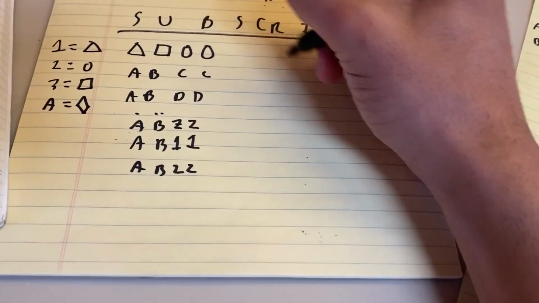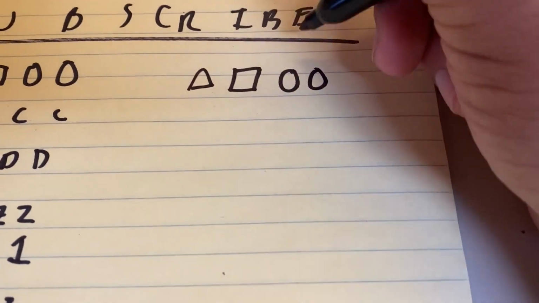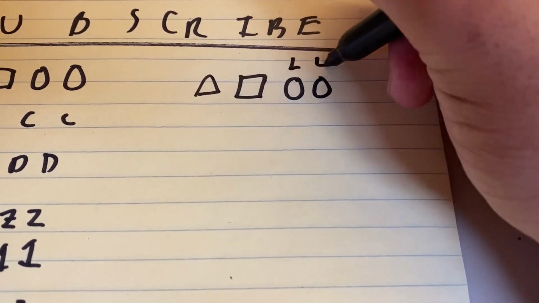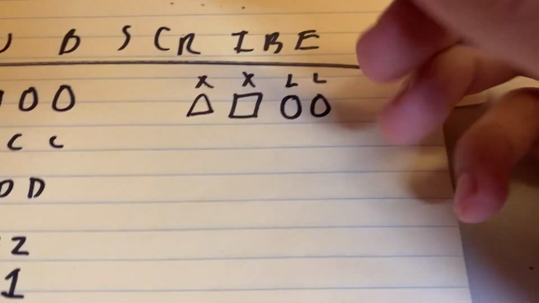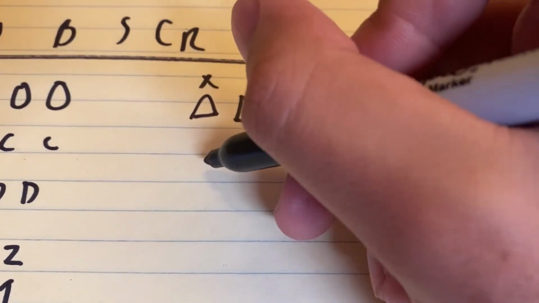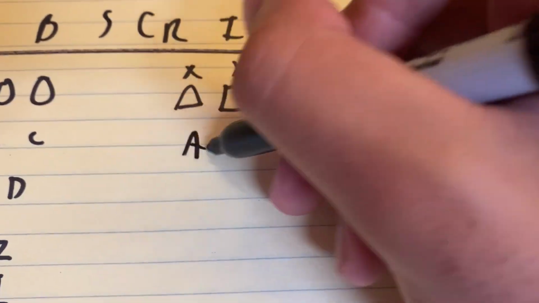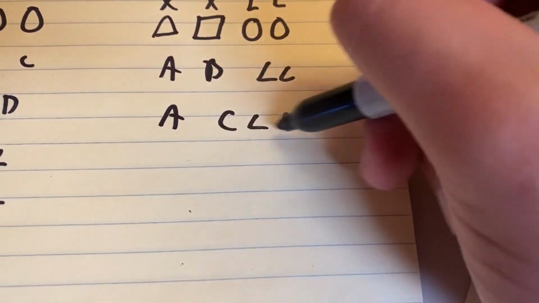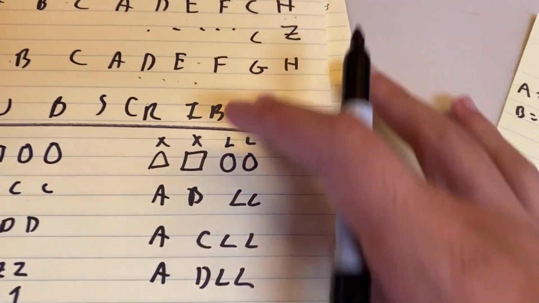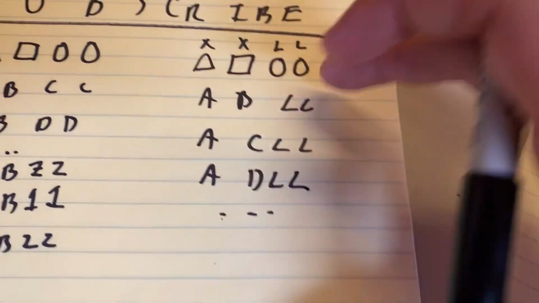The second thing is, if we know part of the plain text, right? Let's say we have our triangle, square, circle, circle. If we know that these 2 circles are the letter L, that means we only need to account for this character and this character. So now we only have to iterate between these 2 characters, right? So now we could try A, B, L, L, and then A, C, L, L, and then A, D, L, L, and so on, right? And then eventually you would get all the possible combinations of those.